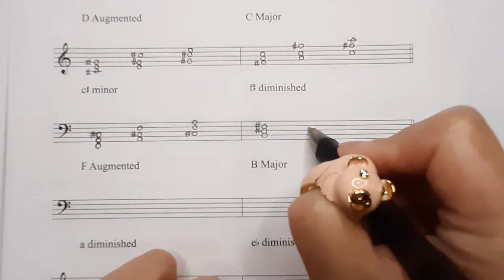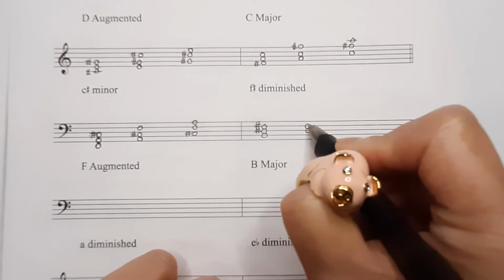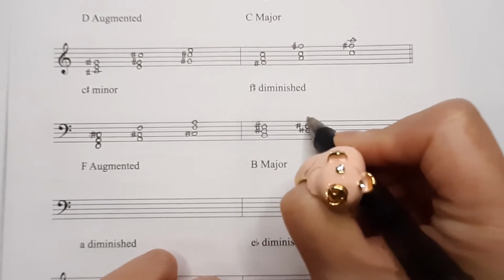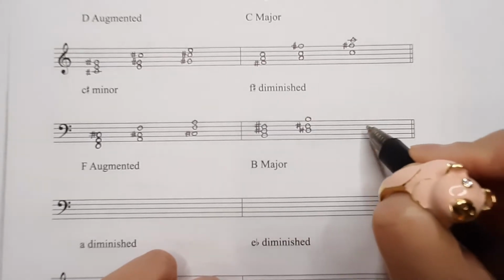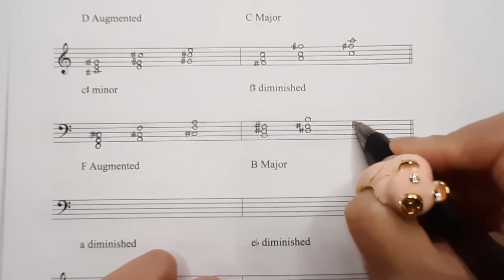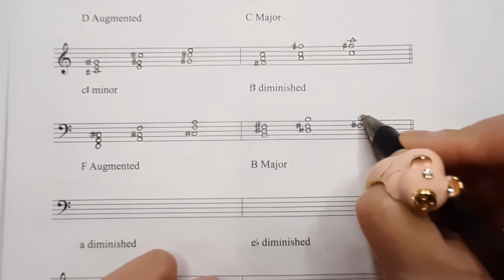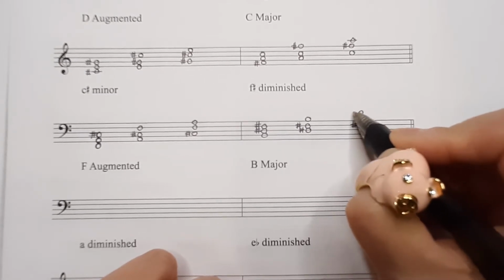Okay, switch that to the first inversion. Keep upper two notes, D sharp and F sharp, and B on the top. Okay, second inversion, keep the F sharp and B, and bring this D sharp to the top.